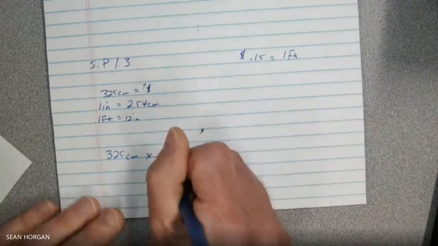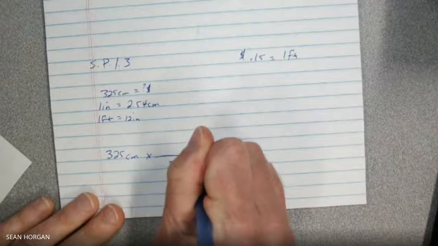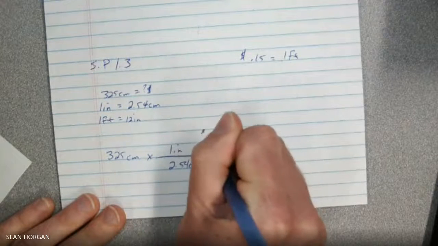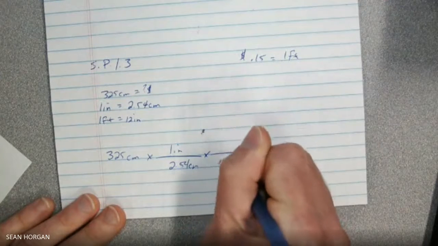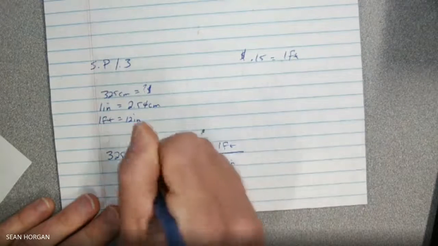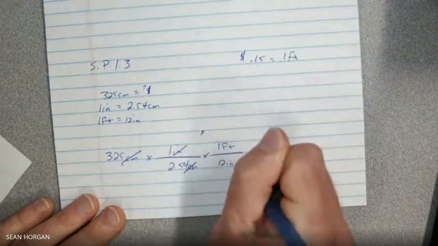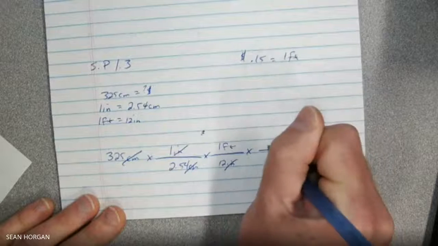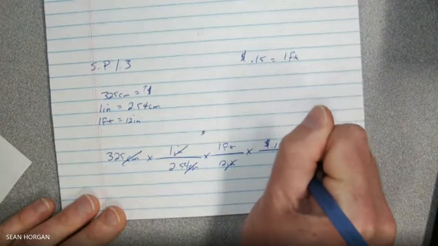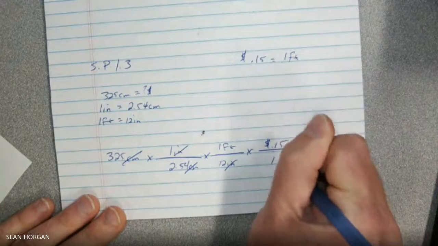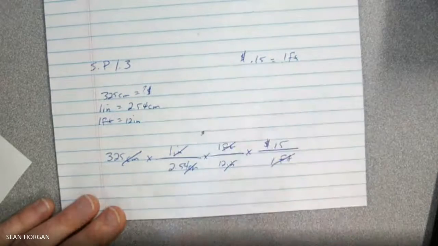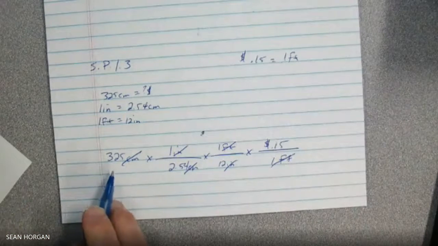Okay, so let's start: 2.54 centimeters, 1 inch, times 12 inches, 1 foot. So the centimeters cancel, the inches cancel. Now we're in feet. 0.15 for every 1 foot. Feet cancel. And we end up with 325 on the top.